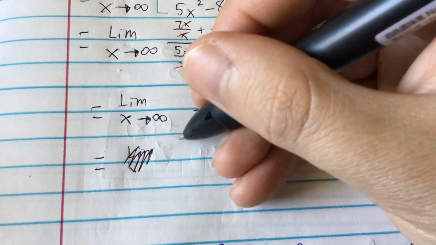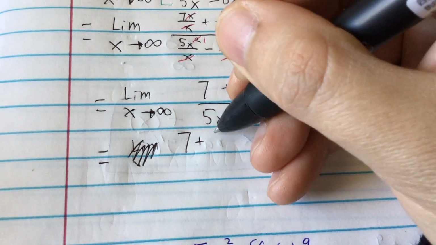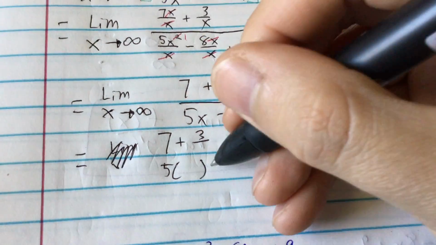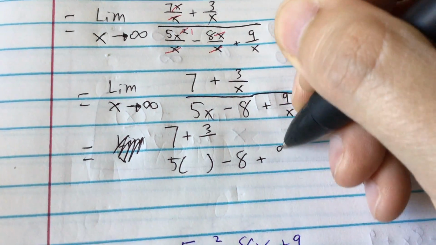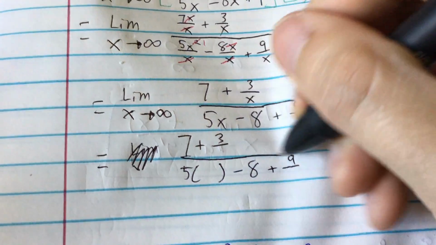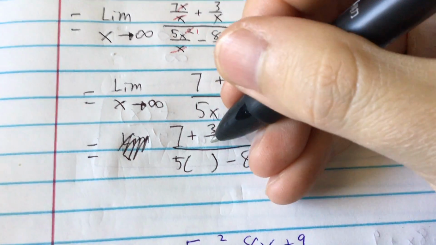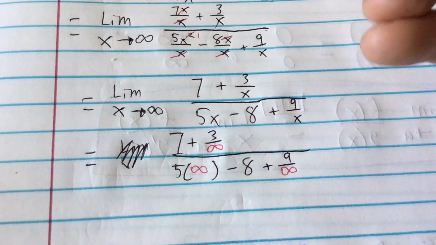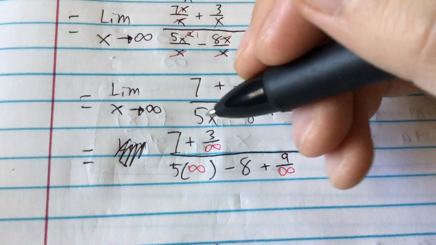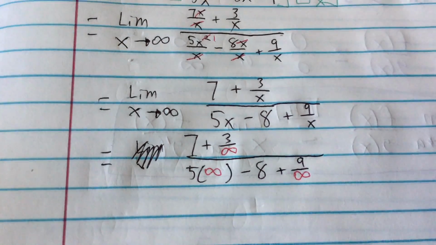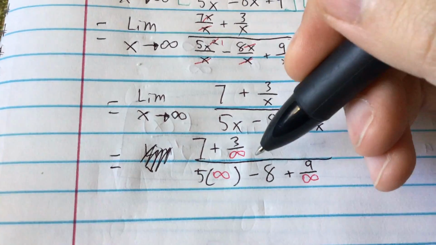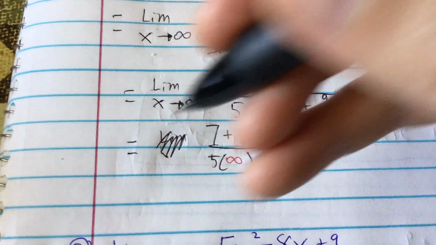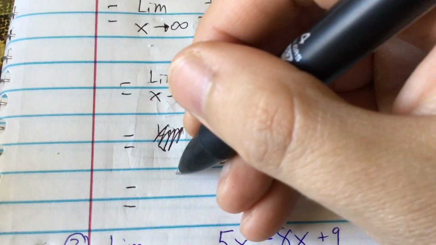So now I've got 7 plus 3 over infinity over 5 infinity minus 8 plus 9 over infinity. So let's examine this with critical thinking. So the top is 7 plus 3 over infinity. Well, 3 over infinity is 0. So in essence, I've got 7 plus 0, or 7.